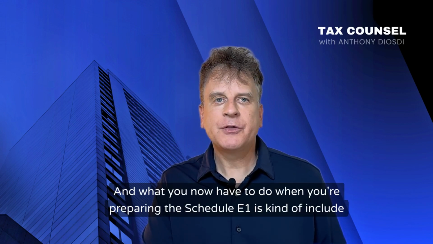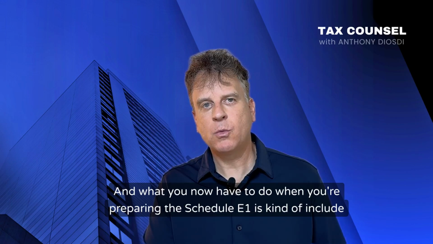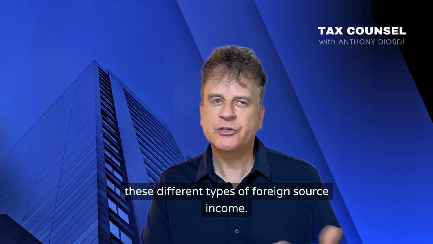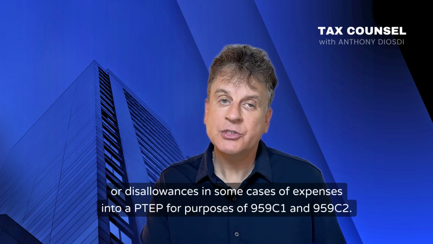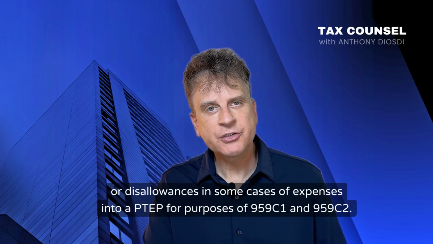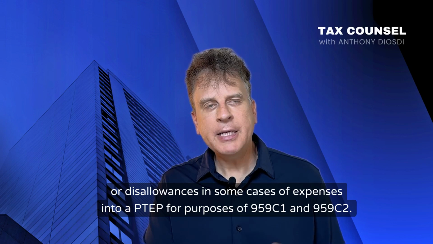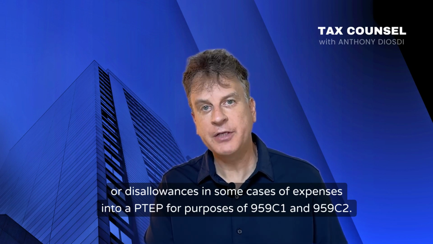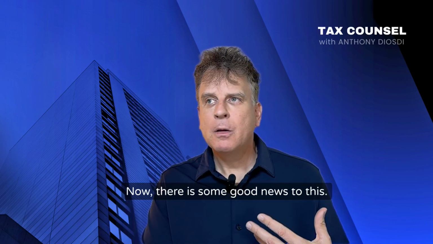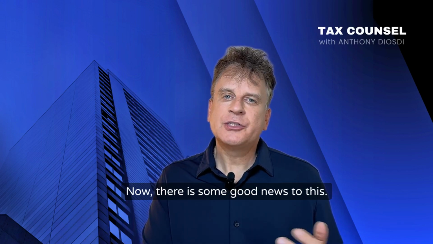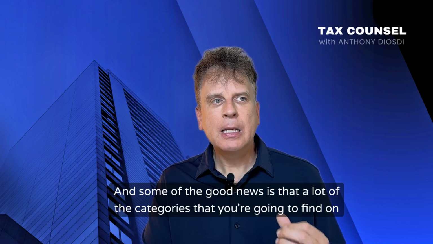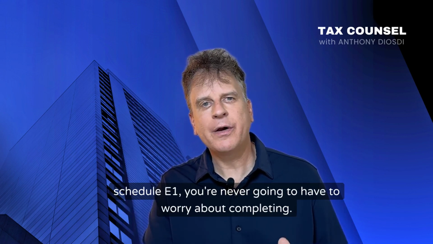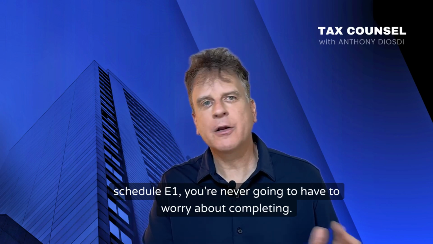What you now have to do when you're preparing the Schedule E-1 is include these different types of foreign source income, or in some cases disallowances of expenses, into a PTEP for purposes of 959(c)(1) and 959(c)(2). Now, there is some good news to this. A lot of the categories that you're going to find on Schedule E-1, you're never going to have to worry about completing.